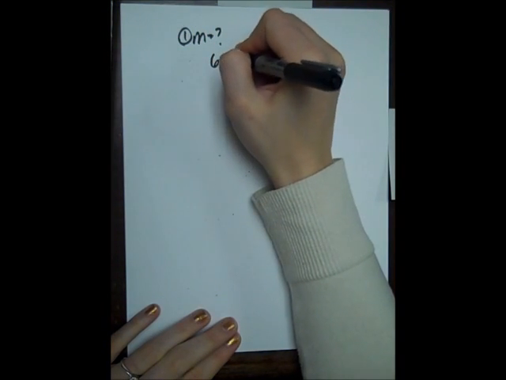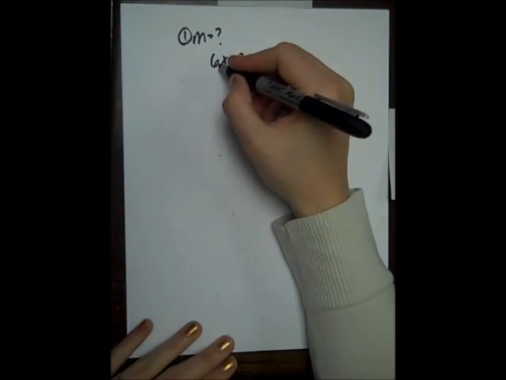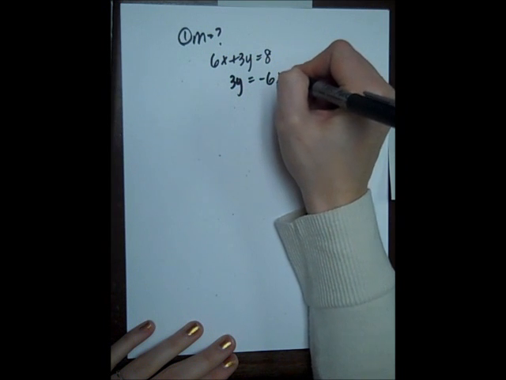So my m has to be the same slope as my original line. My original line was 6x plus 3y is equal to 8. Now what is the slope of this line? Well, it's kind of hard to tell as it's written, so let's rewrite this. Let's move the 6x to the other side. So I'll get 3y is -6x plus 8.